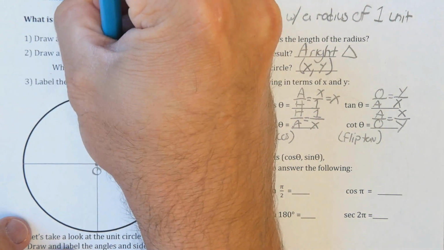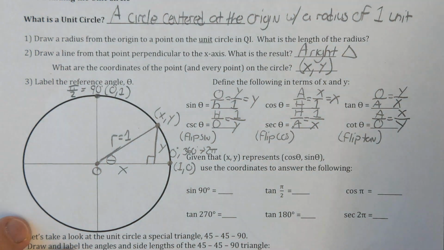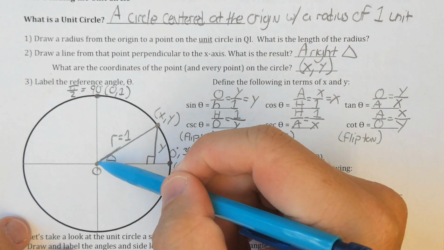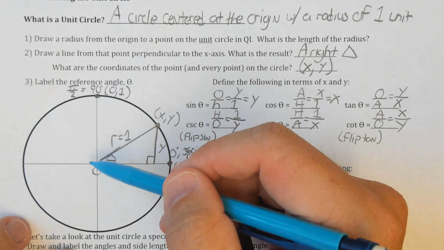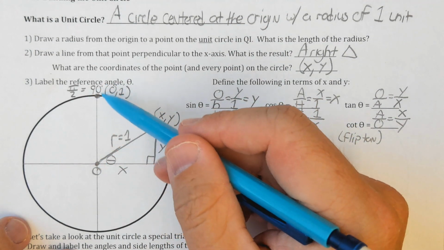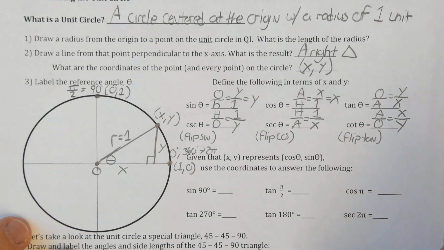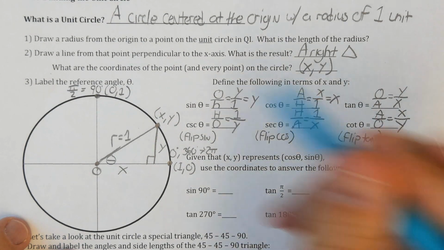We label that as (0, 1), because what did we do? We didn't go anywhere x-wise. We didn't move up to the right. We just went up a radius of 1. So therefore, our point at 90 degrees is (0, 1).